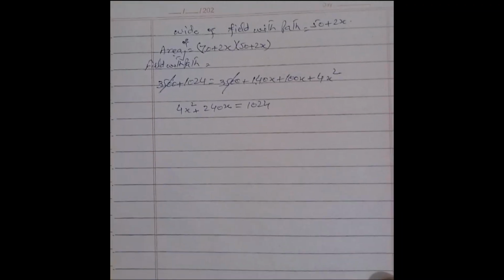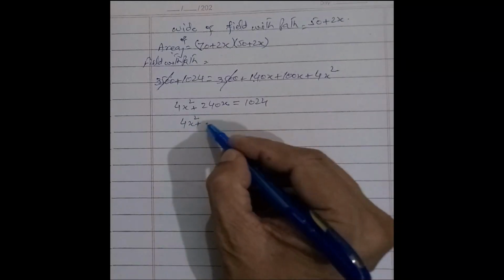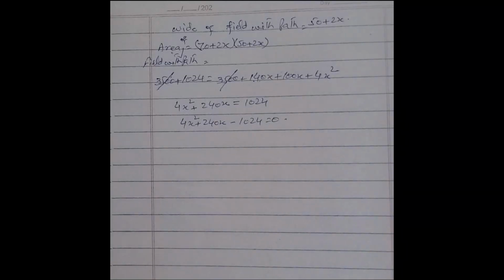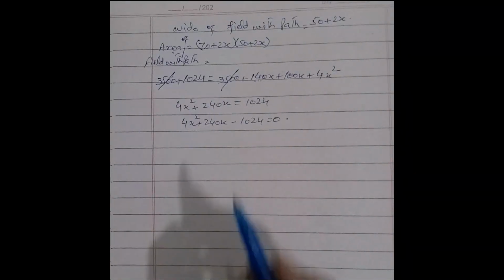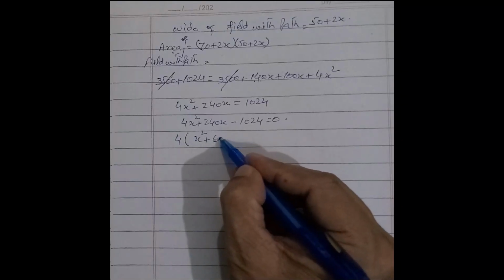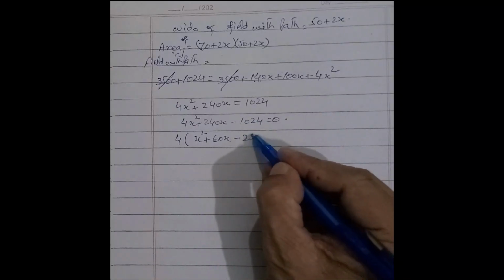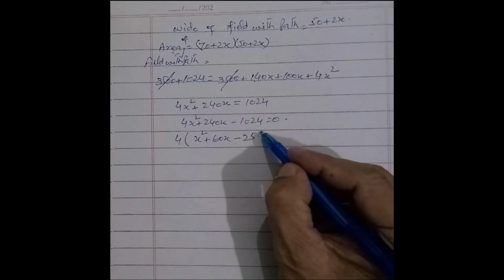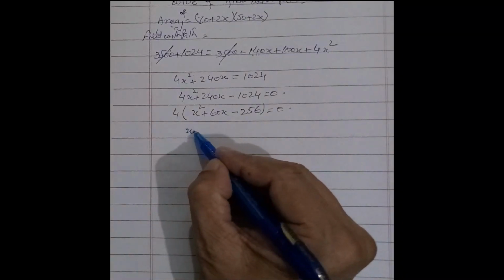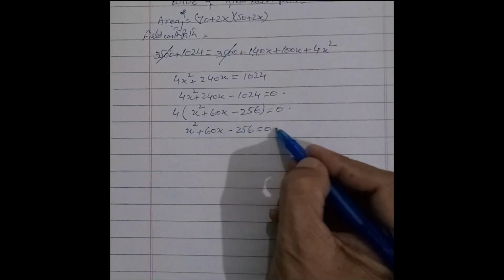Now we convert it into the standard quadratic equation, which is 4x square plus 240x minus 1024 is equal to 0. In this question, we take common 4. The remaining value is x square plus 60x minus 256 is equal to 0. Now we divide both sides by 4.